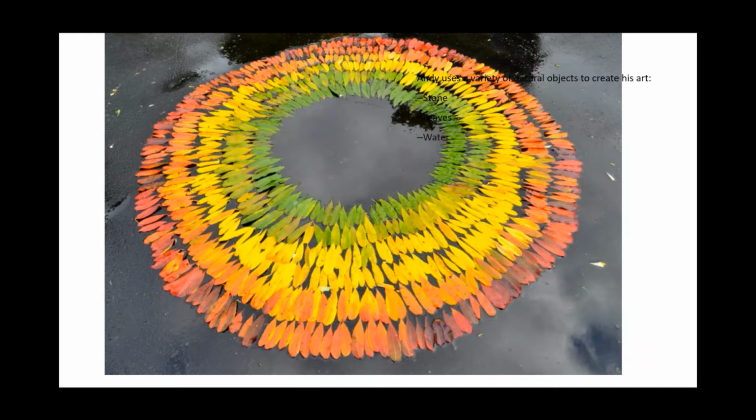Andy uses a variety of natural objects to create his artwork: stone, leaves, water, twigs, ice, mud, snow, thorns. He uses his own hands, his teeth, and makeshift tools to work with the natural objects.